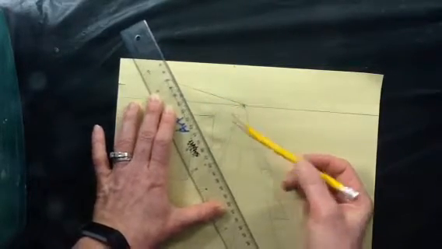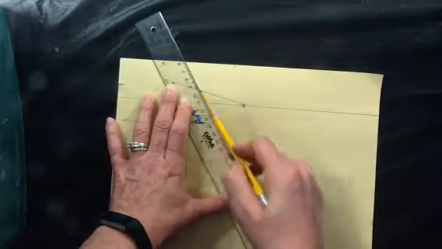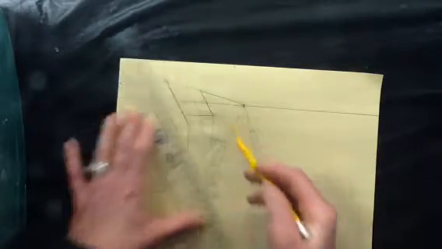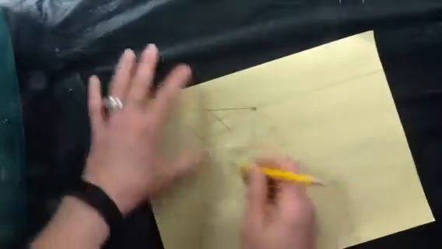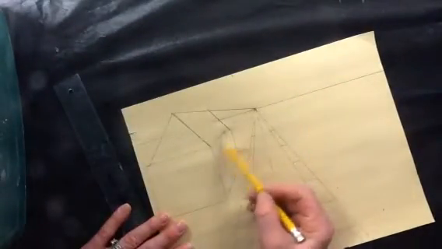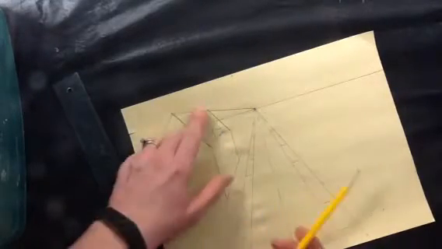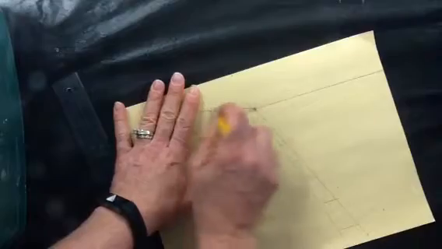I'm keeping that angle, sliding, sliding, sliding to the back corner of the house, and it's parallel with that back side. So if I erase these lines inside, here is the roof of my house. I could erase this guideline. Now I have a road, I have a sidewalk, I have a house or a building.